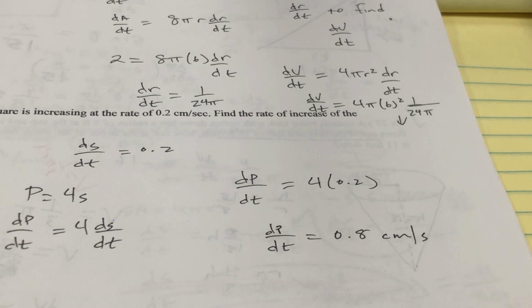Use the rest of the time today, folks, to keep prepping for that exam. See what you can do in the related rates homework sets that you should have by now.